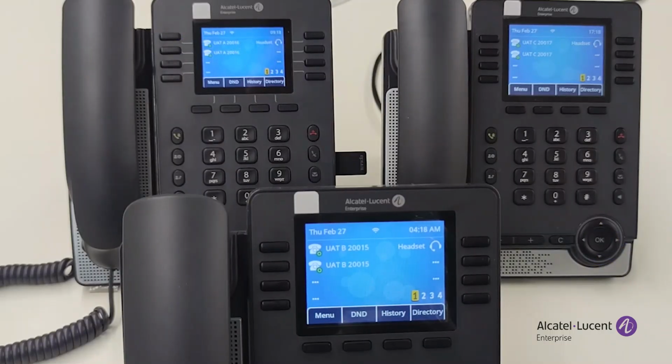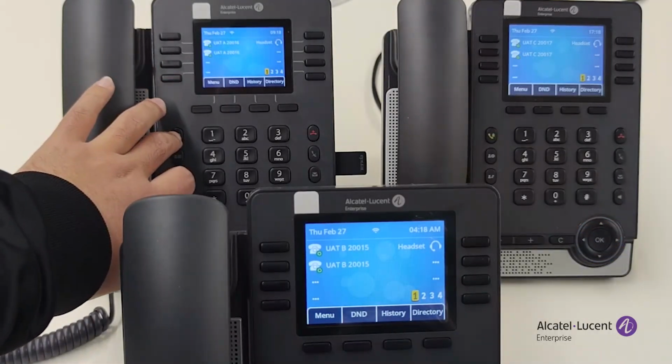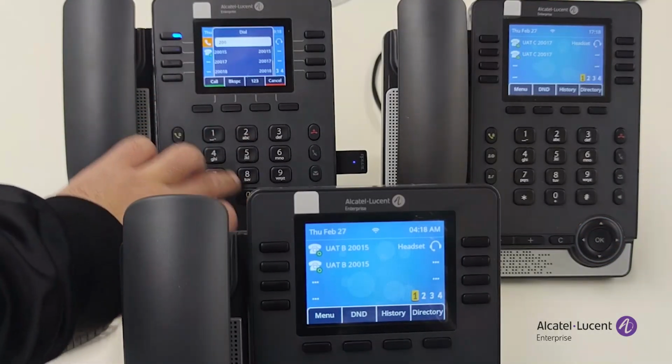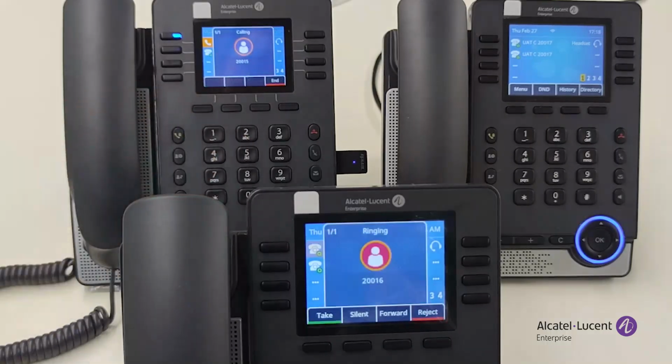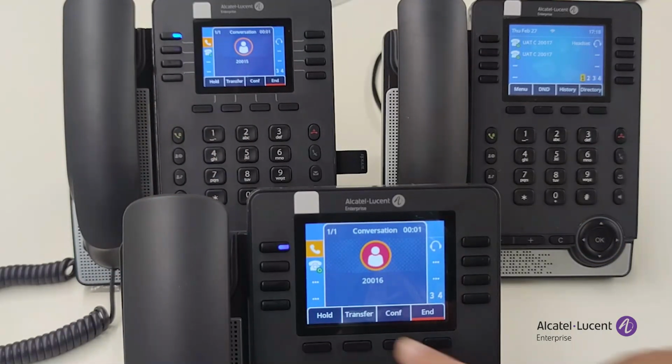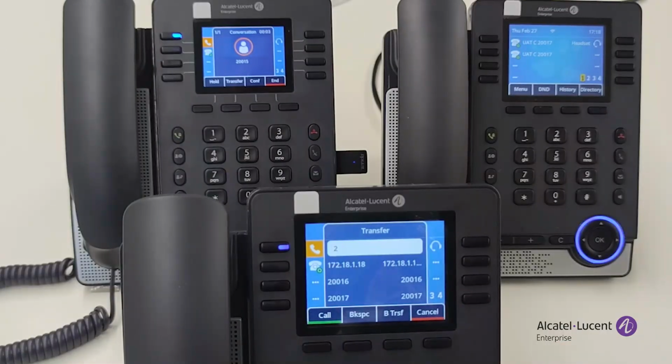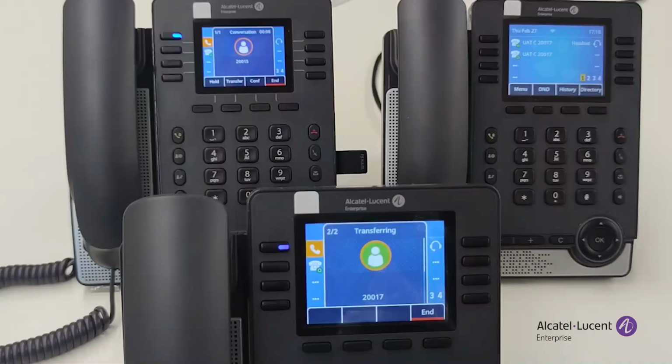Now let's see how to operate attend transfer or consult transfer. Dial the number again. Take the call. Press the transfer key. Input the target number. Press the OK key or call key.